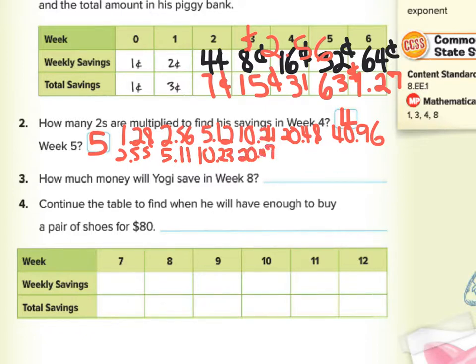And 2047 plus 2048 is 4095. And 4095 plus 4096 is 8191, right? And there we go. So it would take 12 weeks.